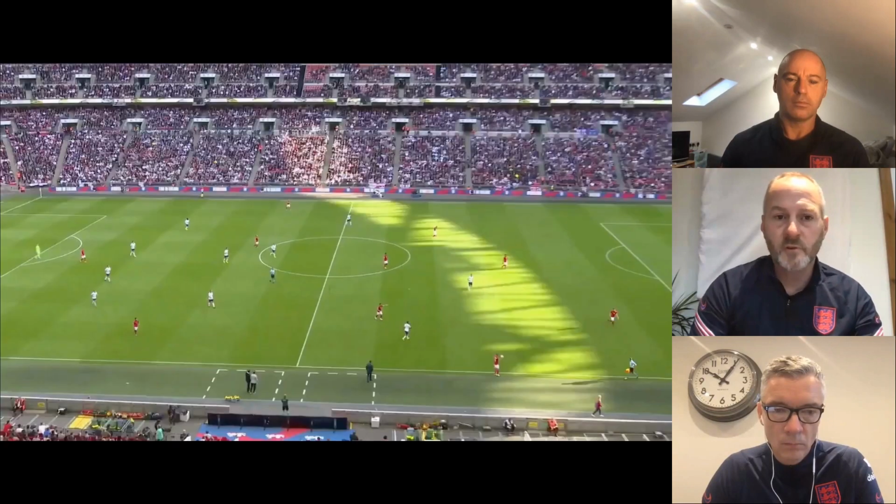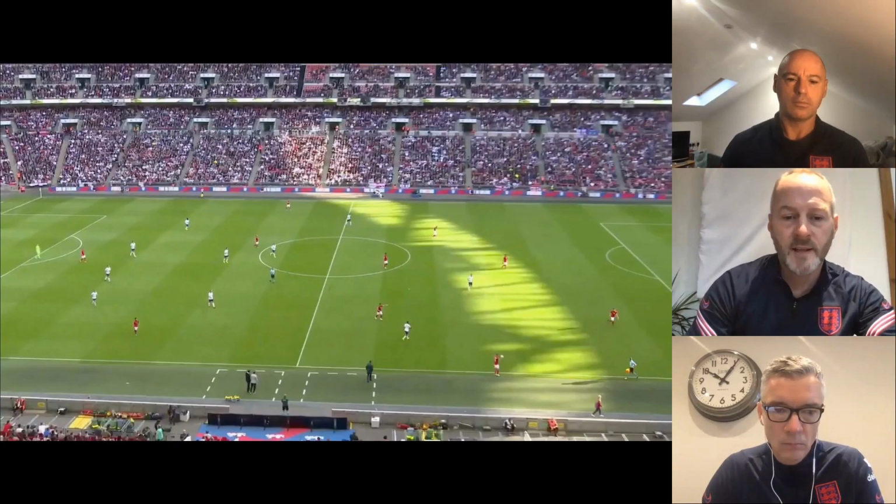Great. So a little intro to just identify exactly what the mid-block looks like.